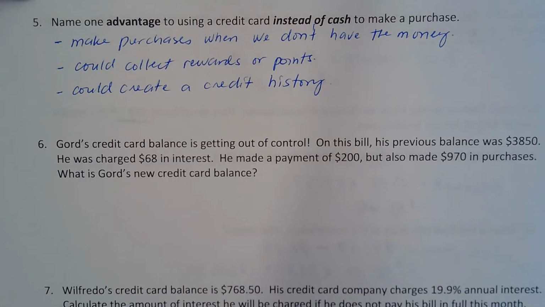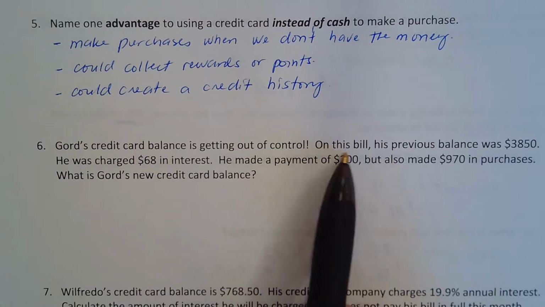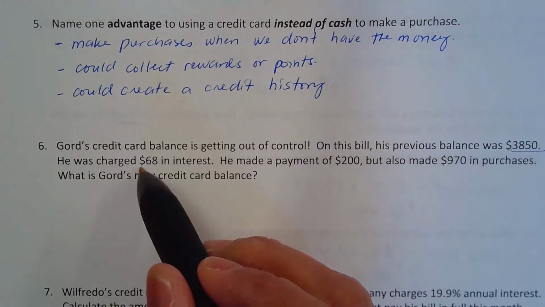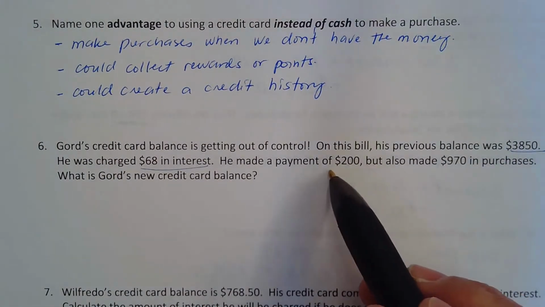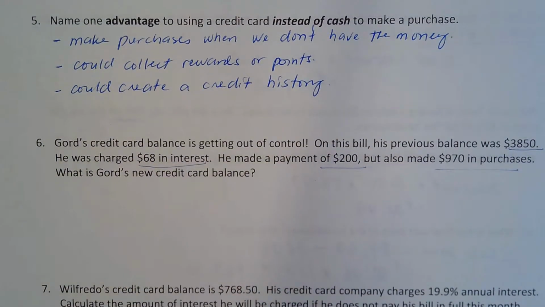Okay. Is that okay to move it up a bit? Now, number 6, and somebody had asked number 6. Gord's credit card balance is getting out of control. On this bill, the previous balance is $38.50. He was charged interest, there's a payment, and there's purchases. So what is the new credit card balance?